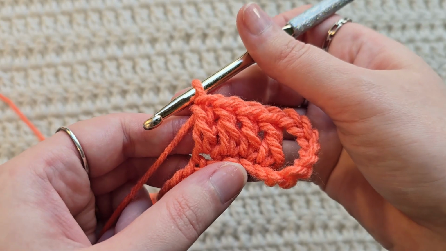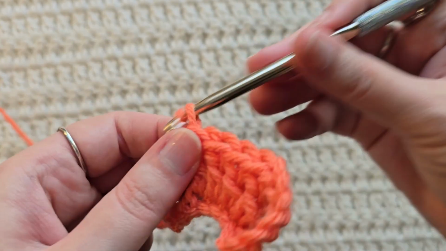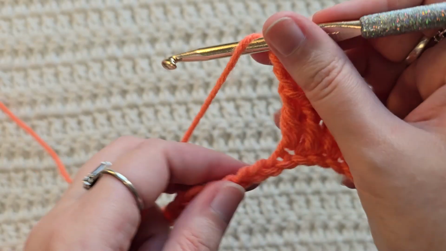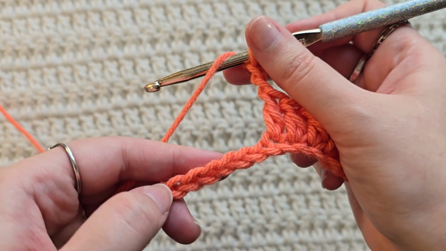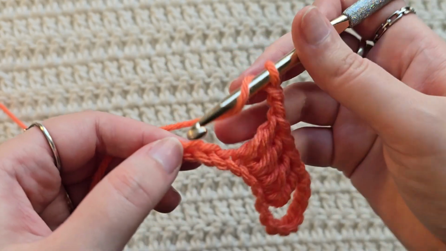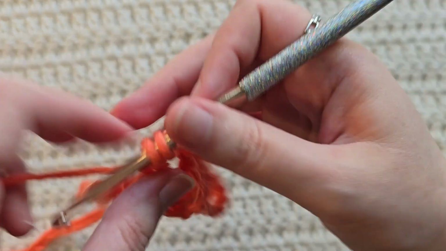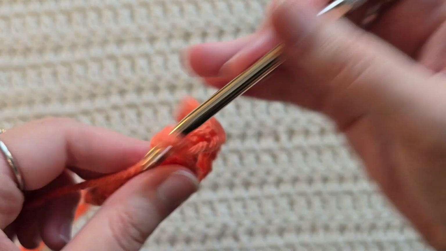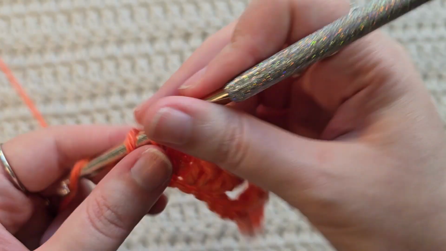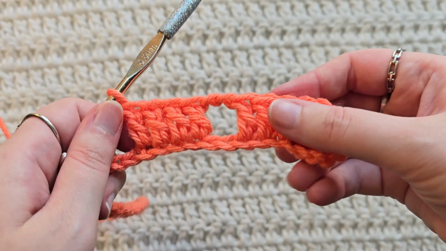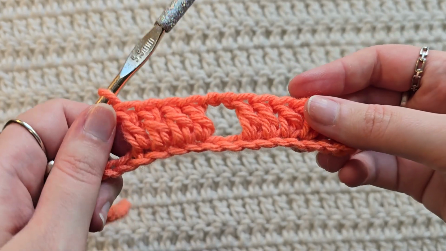We're now going to get into our sequence for this row. Make 2 chains, skip 2 chains, and then into each of the next 4 chains, make a double crochet. And that is going to be our sequence.